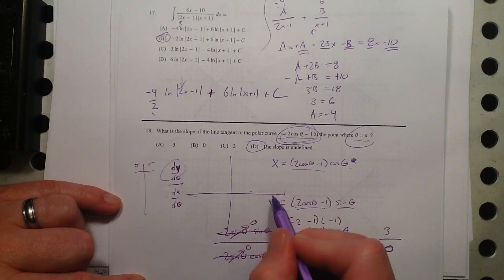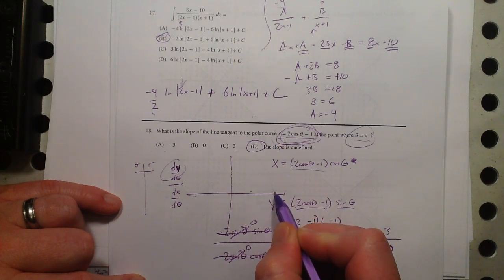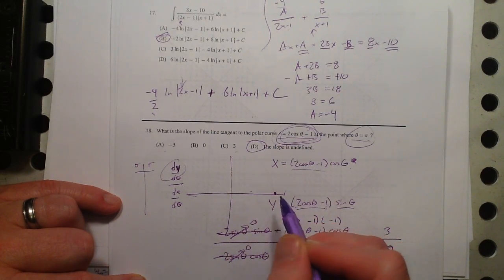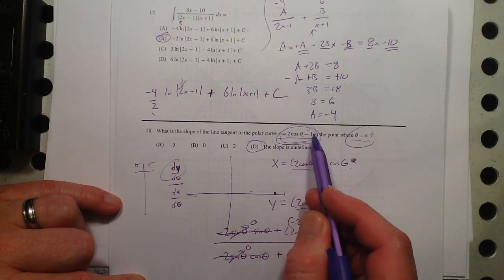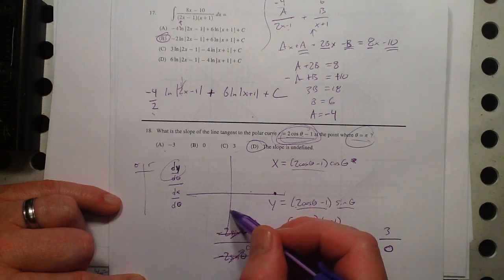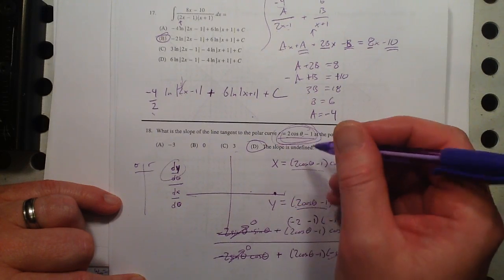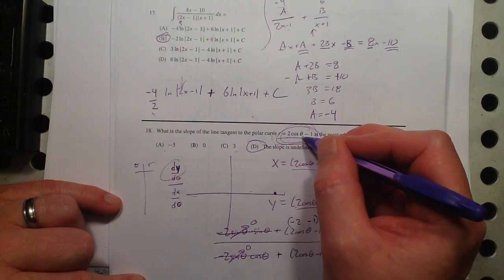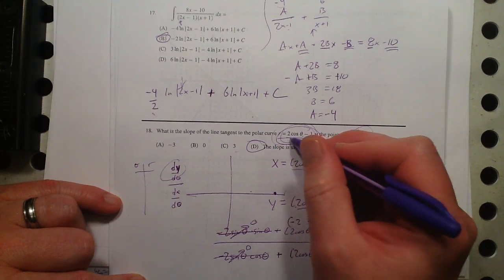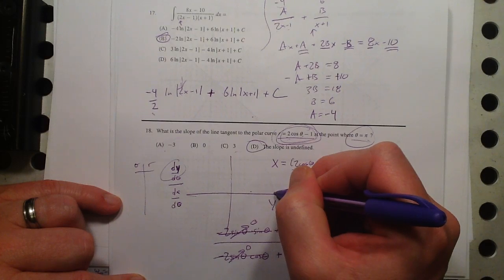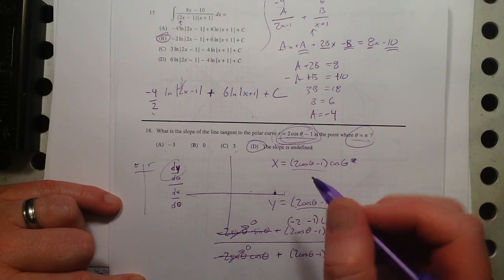Cosine of 0 is 1, so it starts out at 2, and then when you get to pi over 2, cosine of pi over 2 is 0, minus 1. What? So it's going from... 1. How is it doing that?